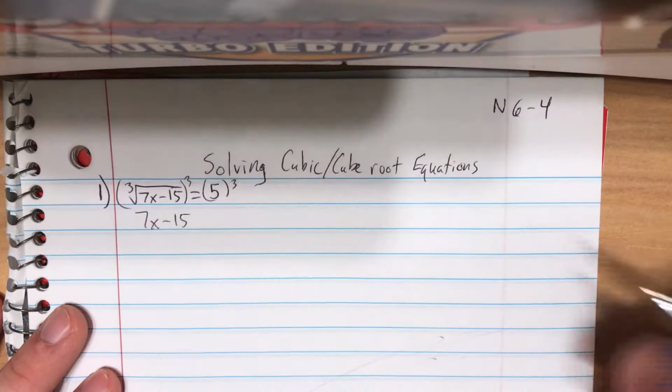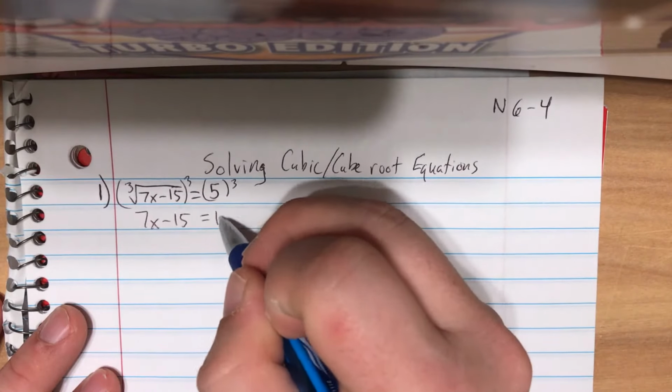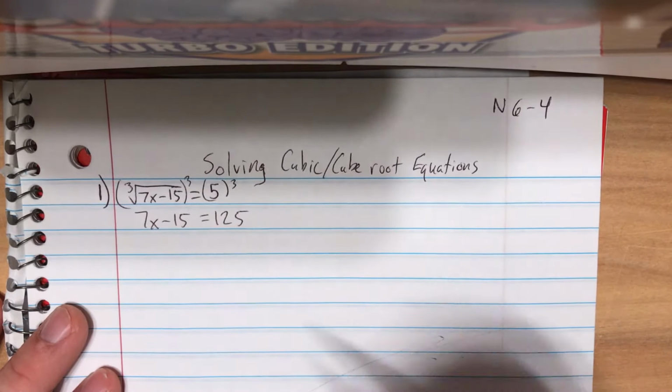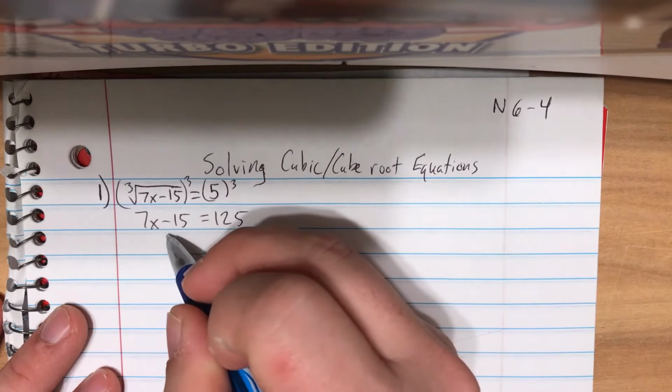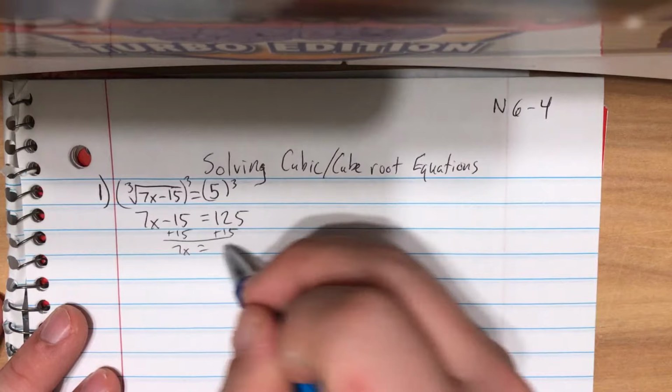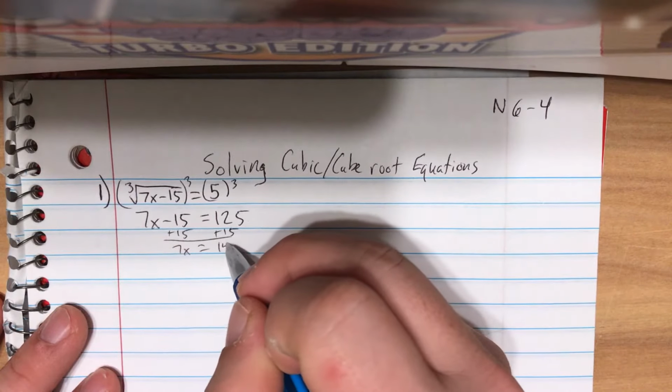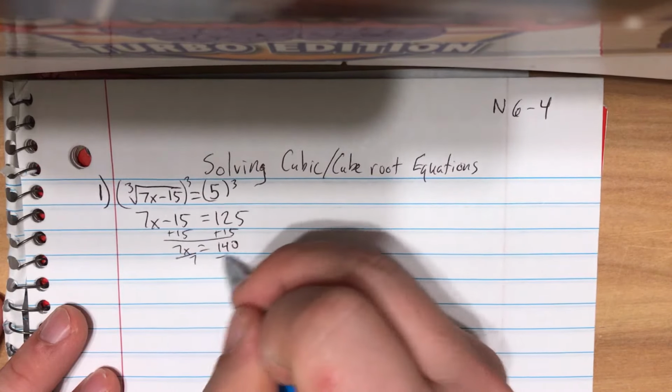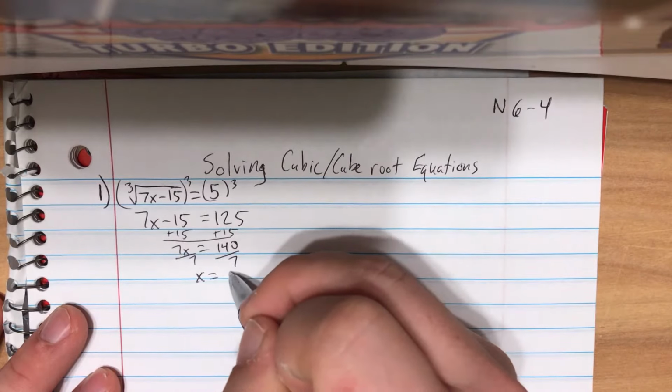And so 7x minus 15 is equal to 5 cubed, which is 125. And then we want to solve for x, so we're going to add 15 over. And so 7x is equal to 140. Then last step, we're going to divide by 7. And so x is equal to 20.